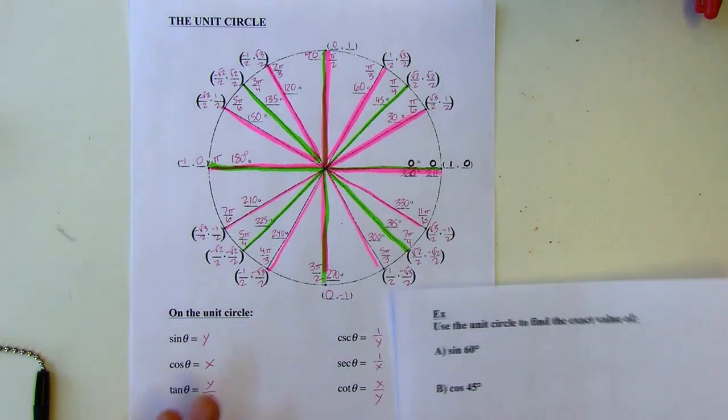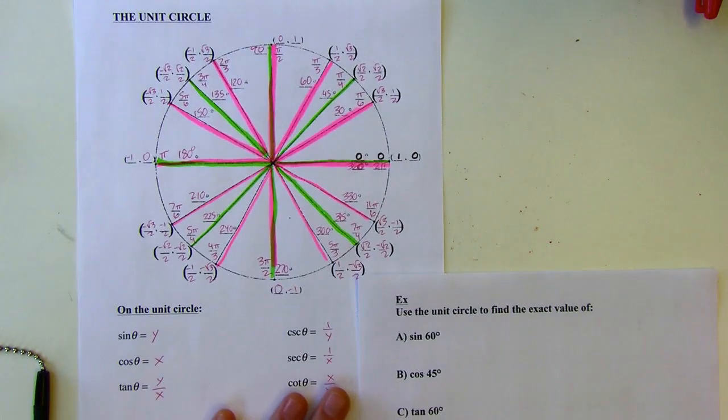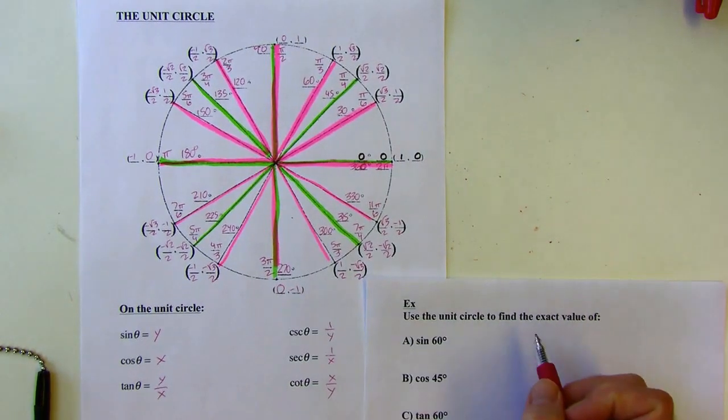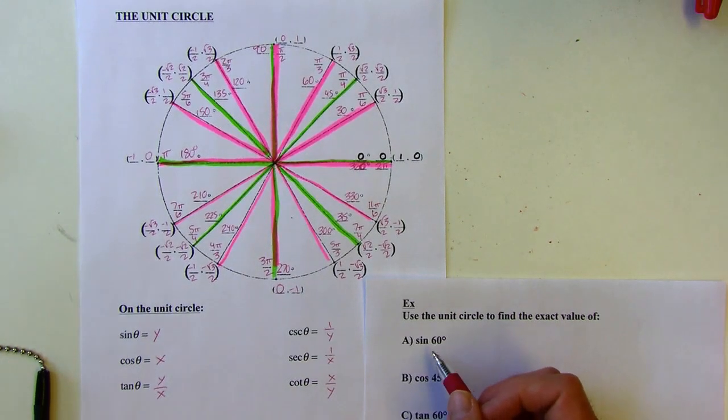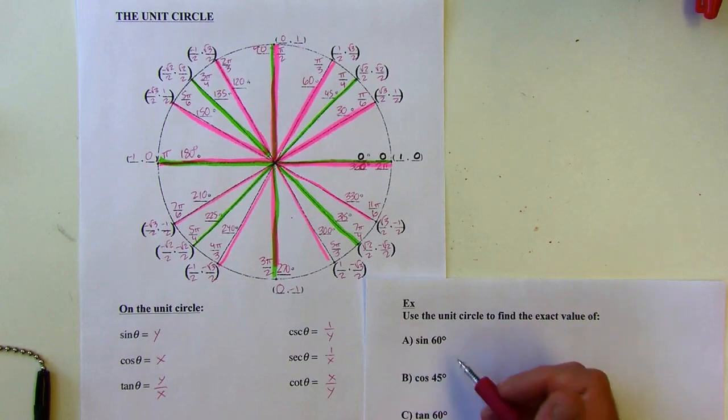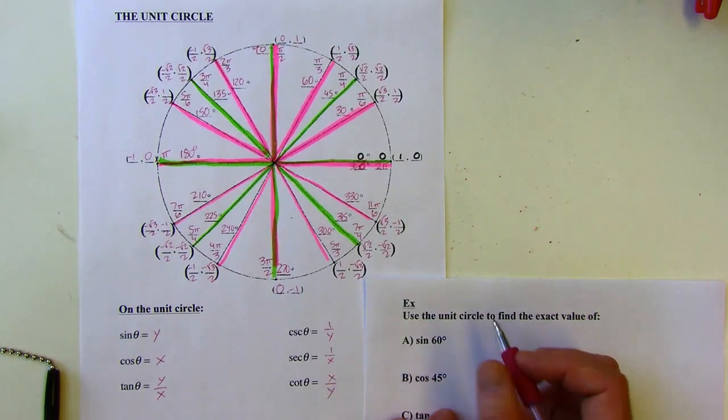All right, so let's try this out with some examples then. So I'm going to use the unit circle to find the exact value. You know, I could put this in a calculator, but it's going to tell me a decimal. That's not an exact value. That's a decimal approximation. So actually, some of these you'd get lucky and would get the exact answer. But a lot of times you'll get decimal approximations.